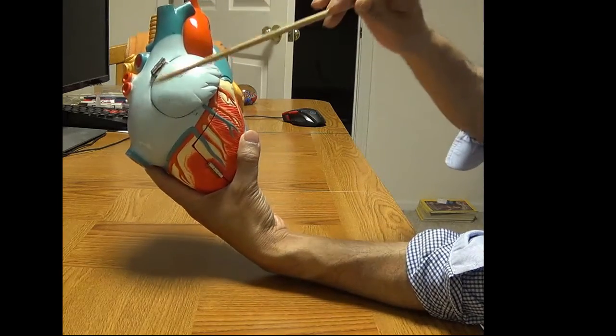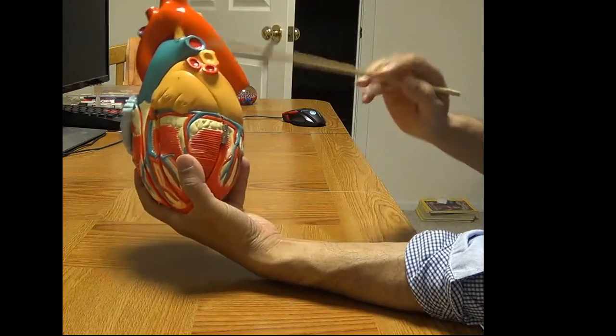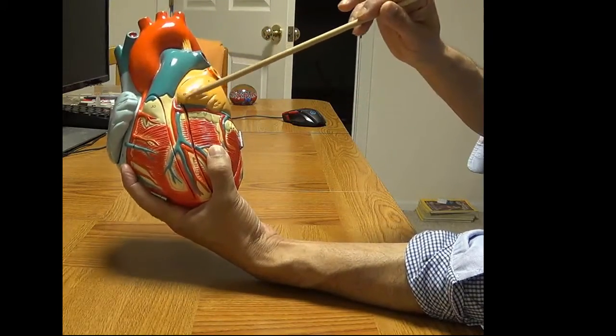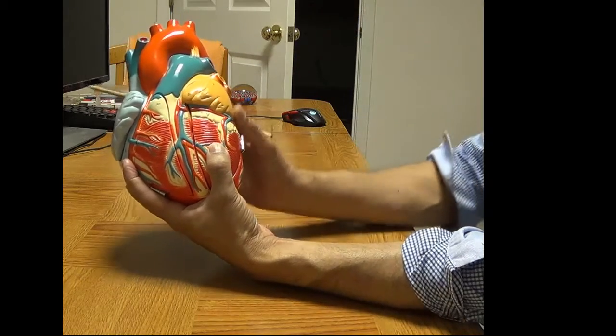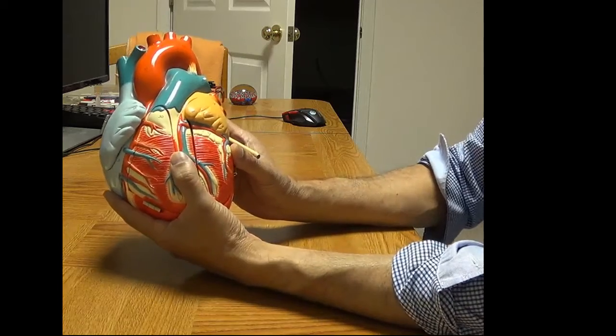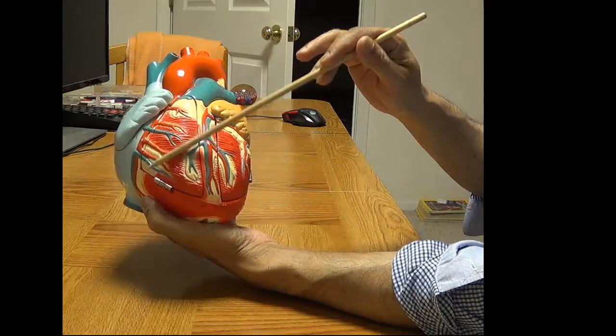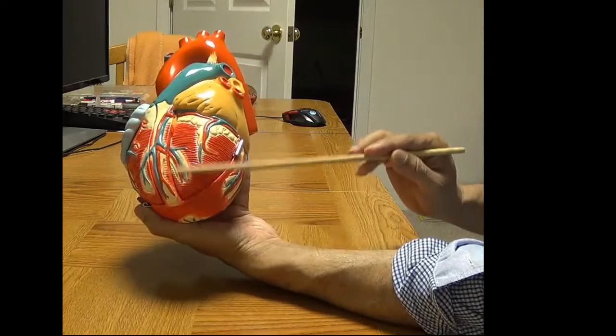So this is the right atrium, this is the right auricle, this is the left atrium, and this part is the left auricle. Okay. Then this is the right ventricle, this is the left ventricle.